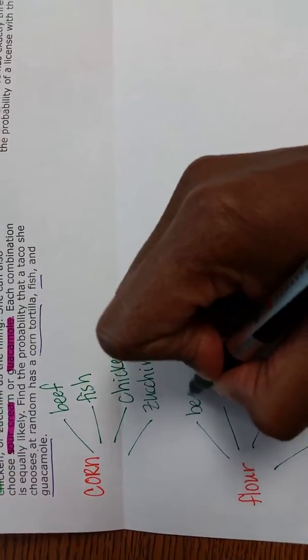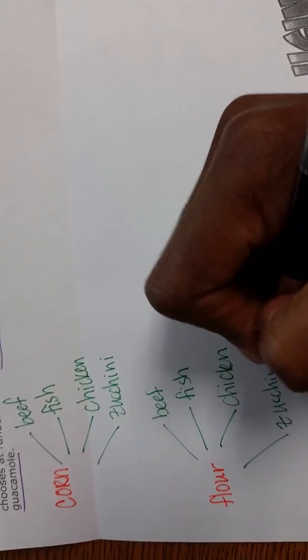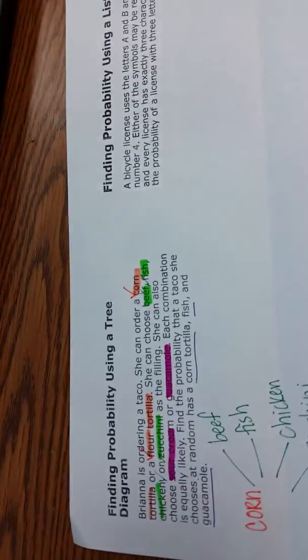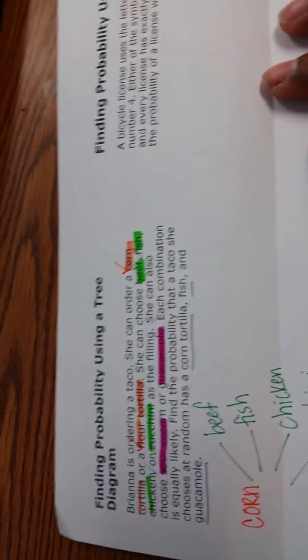Okay, do the same with the flour tortilla. Beef, fish, chicken, and zucchini. Okay, now I'm going to check those off. Done with those. Okay, next the filling could either be a sour cream or guacamole.